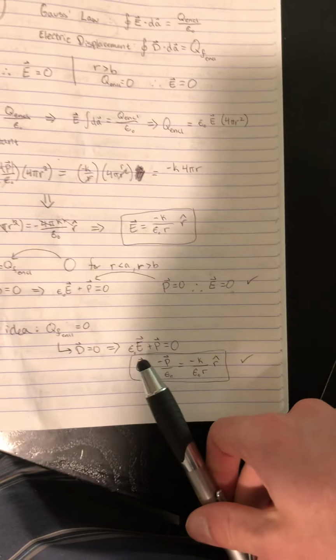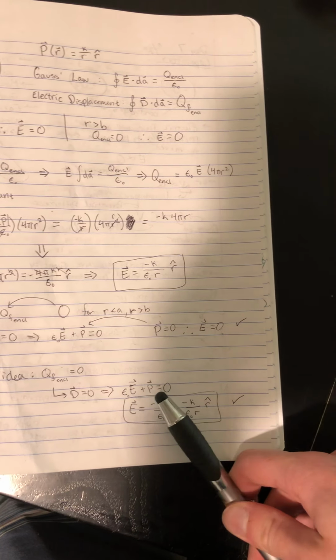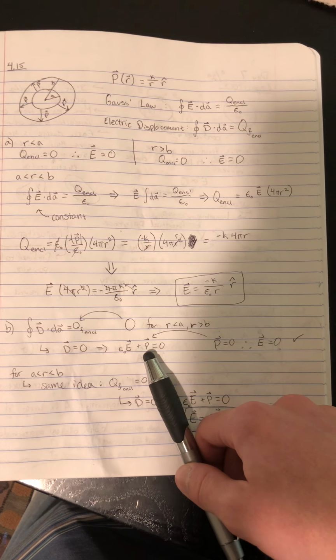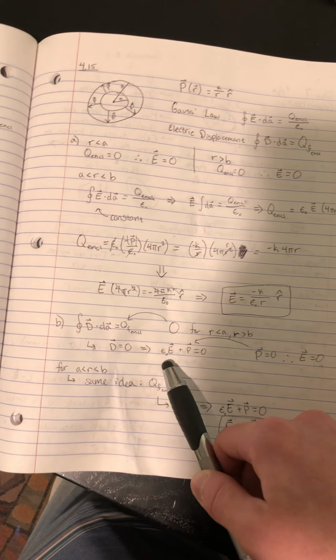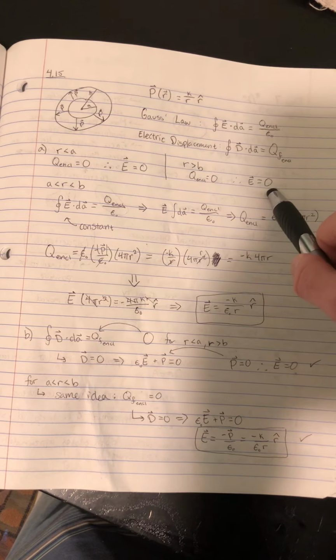Again, similar to before, the field is also going to be 0 inside the hollow and outside. So we split up the electric displacement into its components, the field and the polarization. We know that P is going to be 0 right here. Therefore, the field also has to be 0, and that checks out with before.